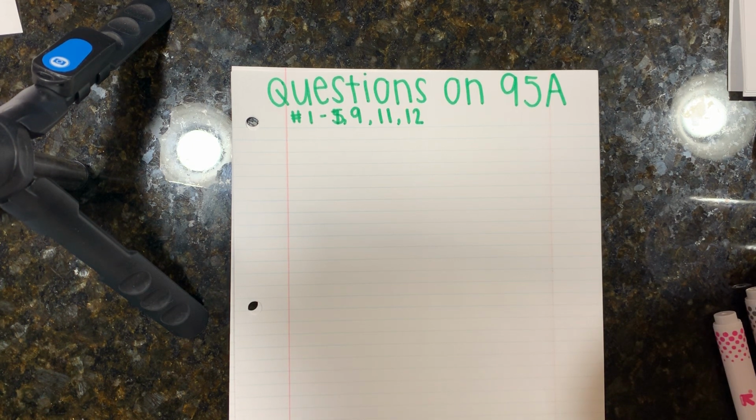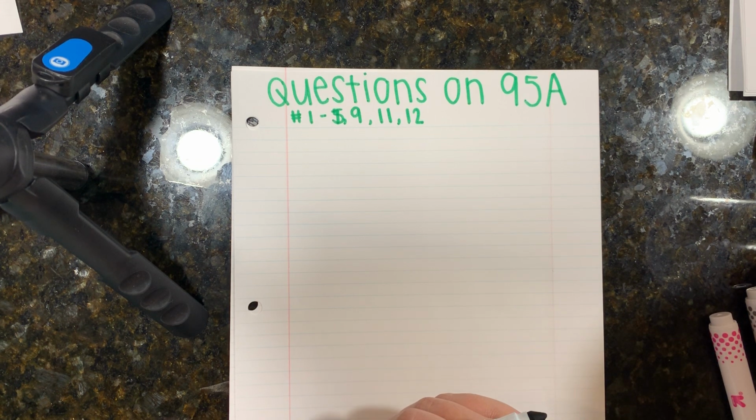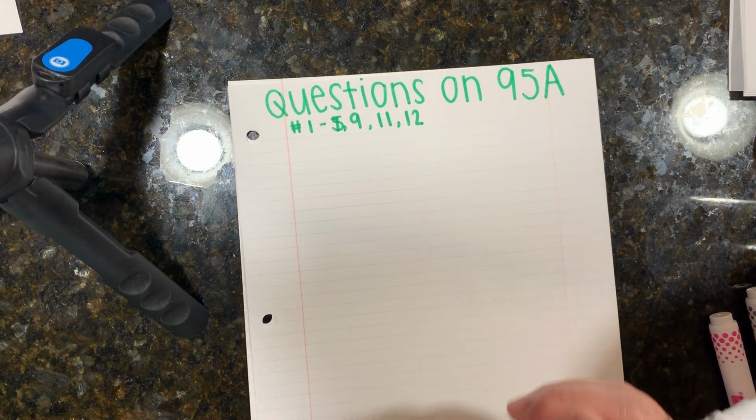So the first one, number 1, is a word problem. It says, Weatherman Bob walked to the campsite at 6 kilometers per hour. Then he caught a ride home on an old truck at 24 kilometers per hour. If he was gone for 10 hours, how far was it to the campsite?